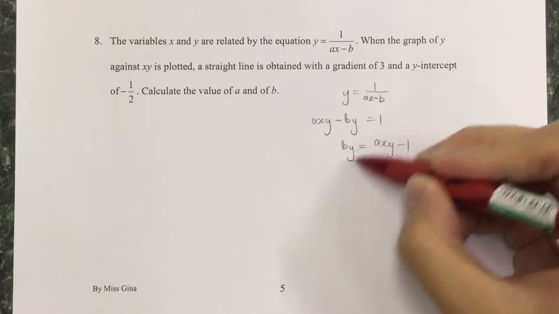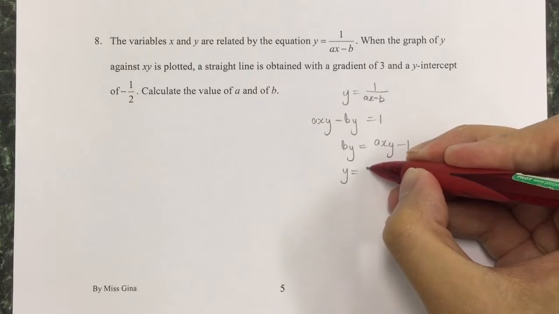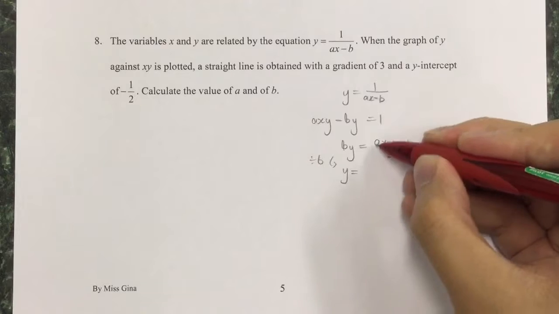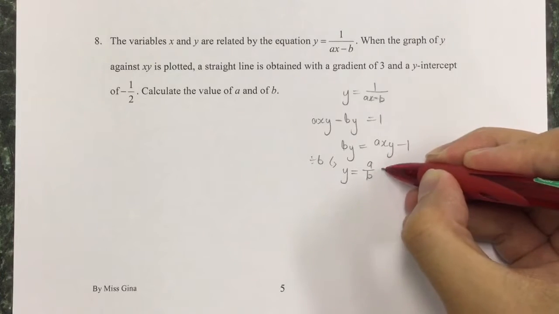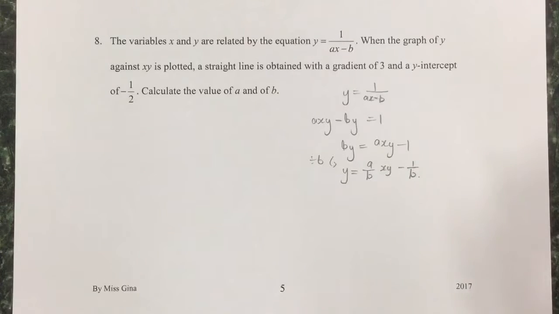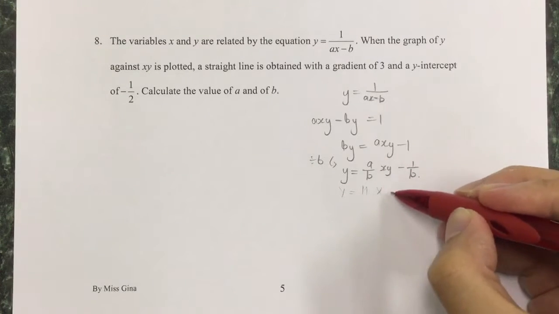Recall that I want my coefficient here to be a value of 1. So I'm going to divide by b throughout. And I'm going to get y equals a over b times xy minus 1 over b. Okay, so this is like my y equals to mx plus c form.